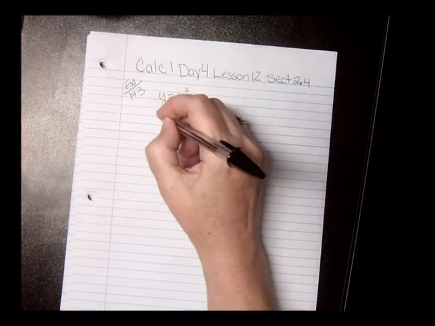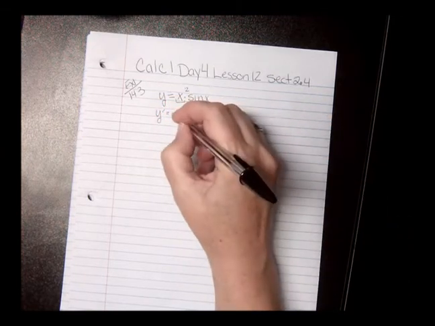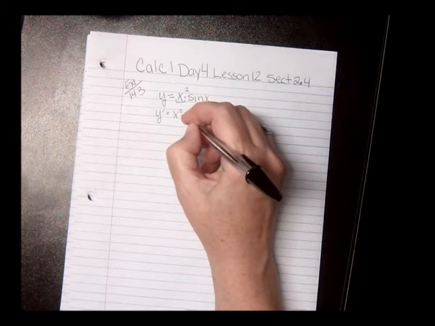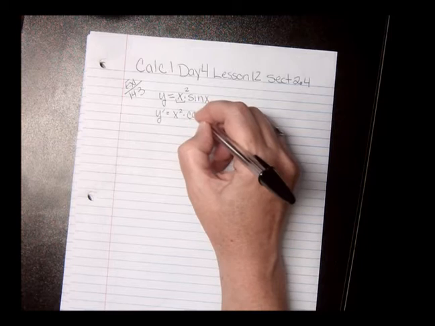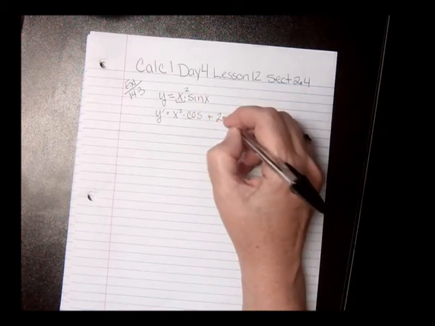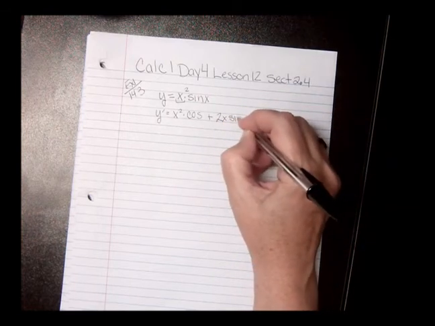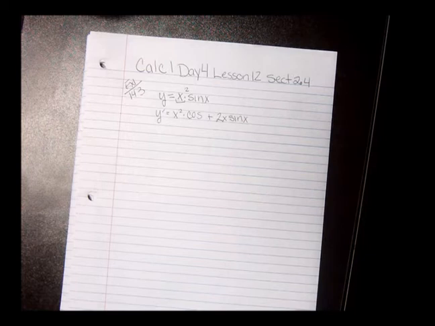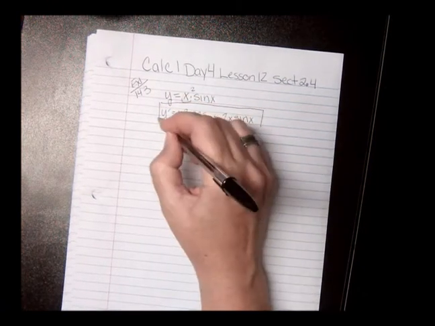So, using the product rule, y prime is x squared times the derivative of sine, which is cosine, plus the derivative of x squared, 2x, and then we leave sine x alone. And that is really it. Nothing more to do with that problem.